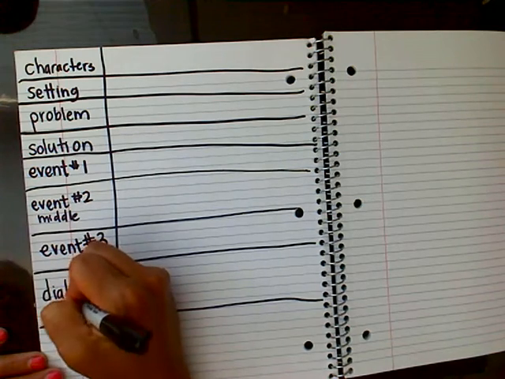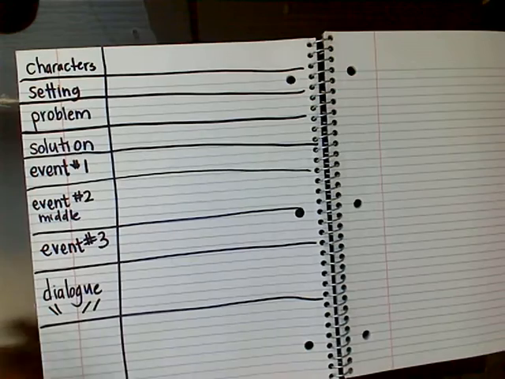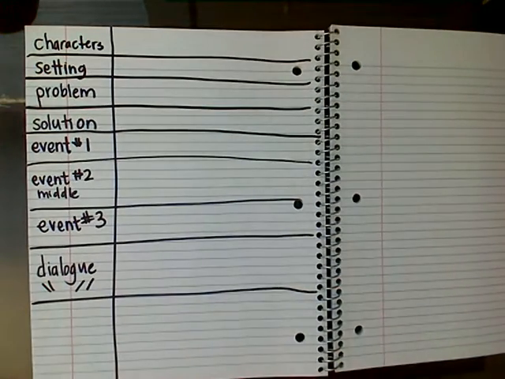Okay. And then this next box is going to be a little bit bigger because in this one, I'm going to write dialogue. And dialogue is the talking that happens in the story. All stories have talking points where the characters speak. And so we need to leave some spots where we are going to definitely put that in there. We've got the characters, we've got the problem, we've got the solution, we've got the events 1, 2, 3, 4. We've got some dialogue.